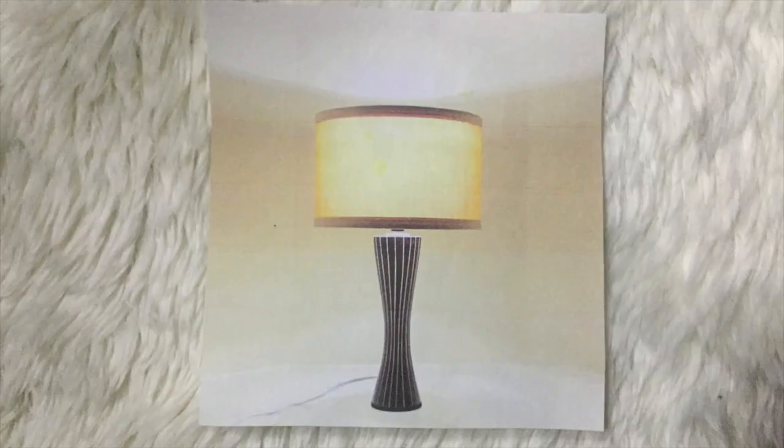The last example is a lampshade, for the reason that the stand has an hourglass shape, which means it is a hyperbola.